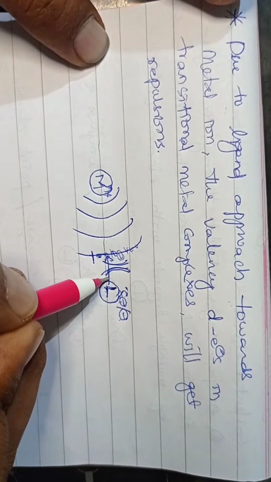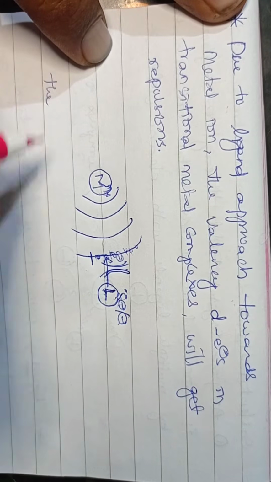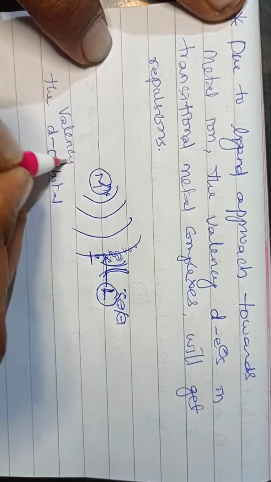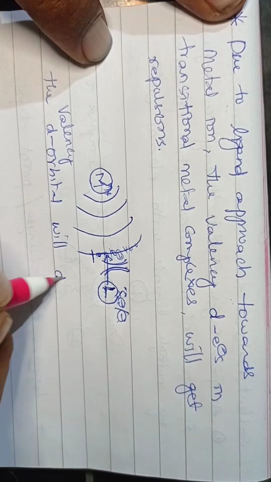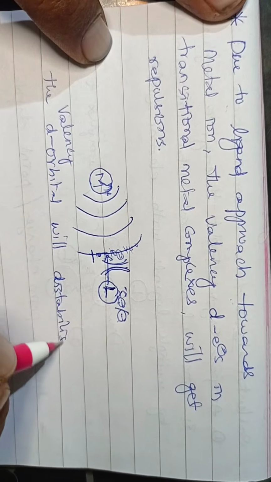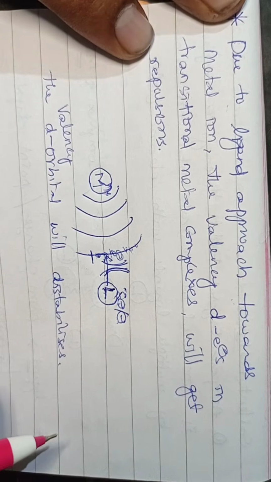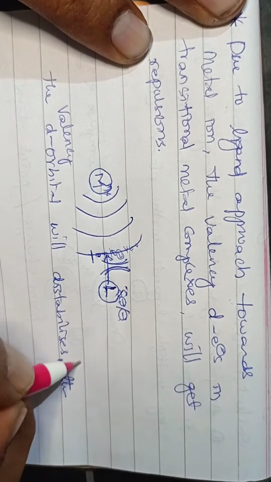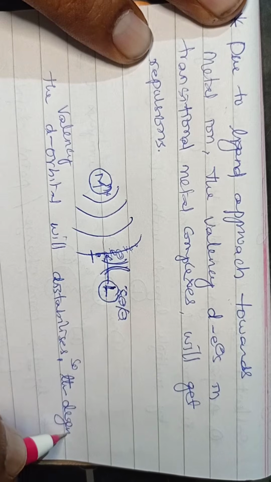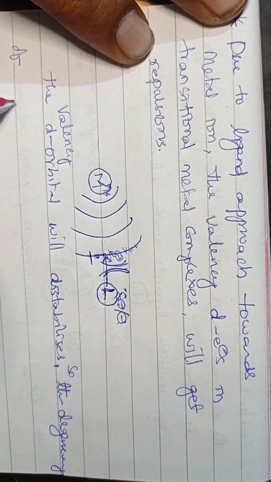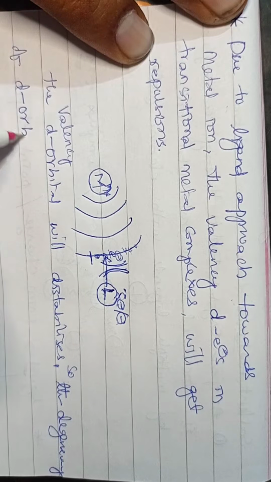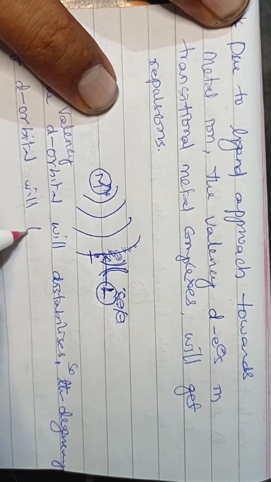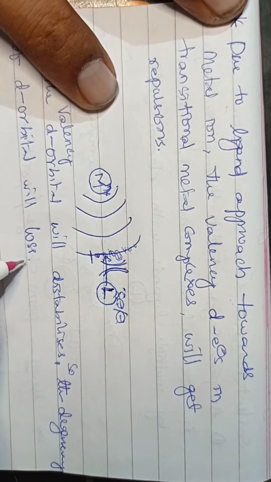So with this repulsive interaction, the valency d orbital will get destabilized, and when it destabilizes, the degeneracy of the d orbital will be lost.